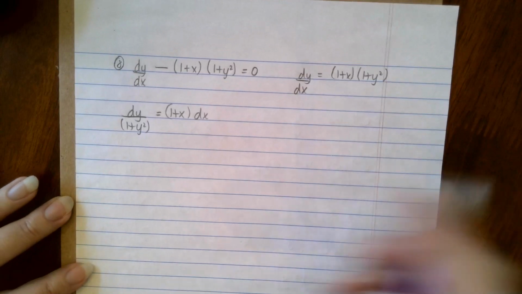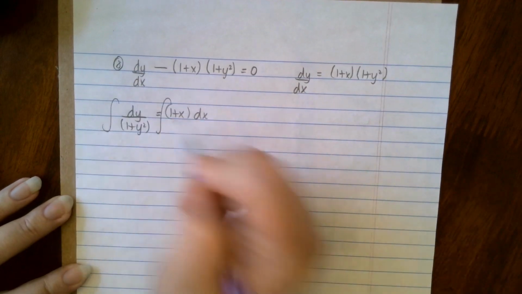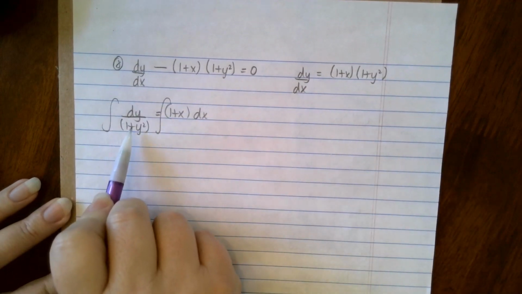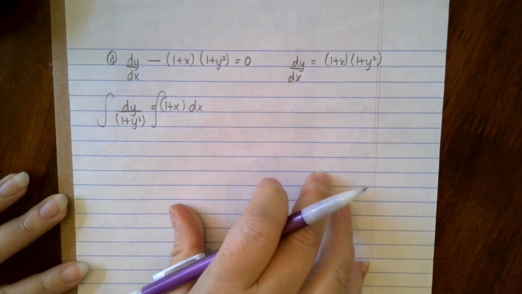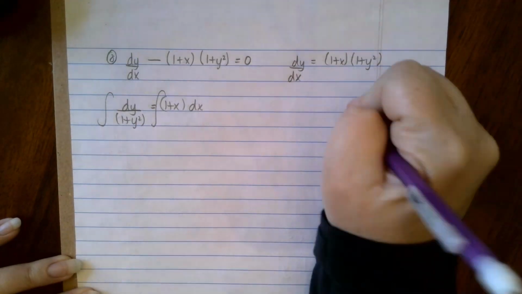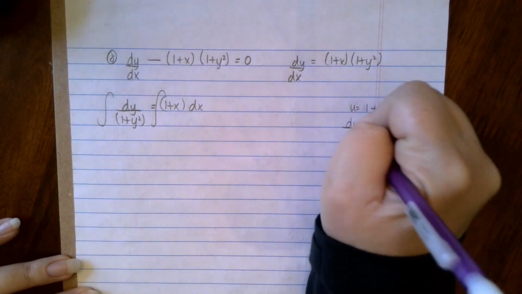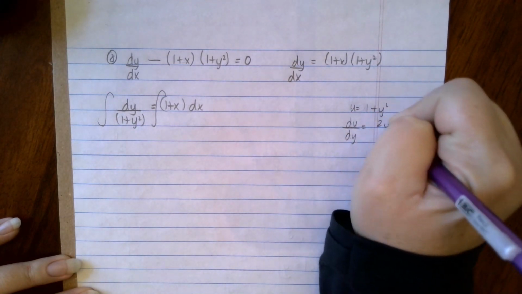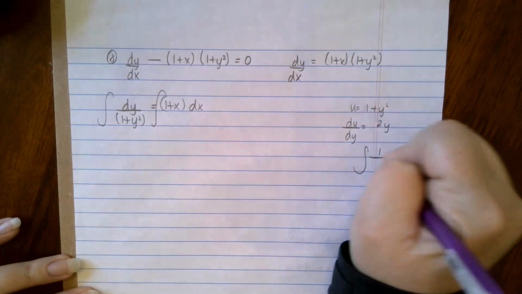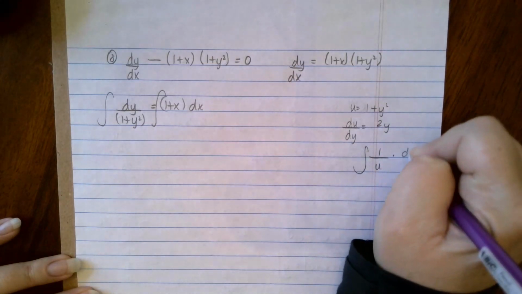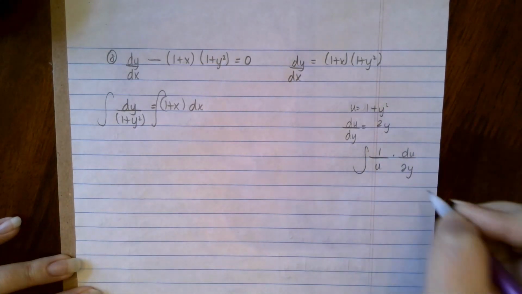All right, integrate both sides. This is where you're going to struggle right here. Okay, when you try u substitution, it's not going to work. U is equal to 1 plus y squared. When you do du dy, you're going to get 2y. Well, 1 over u times du over 2y, you've got that extra y.